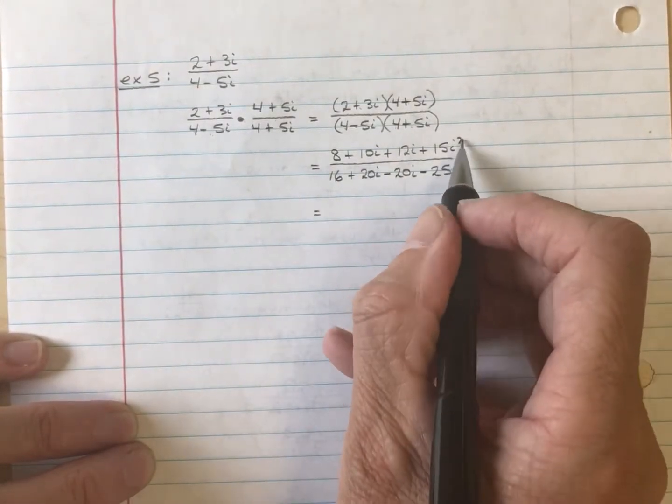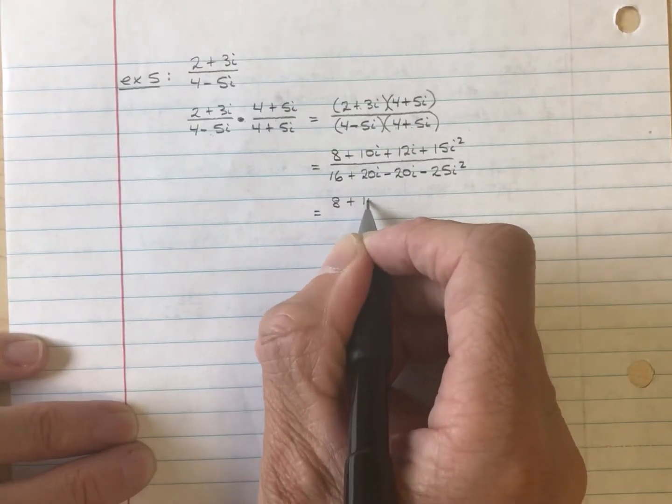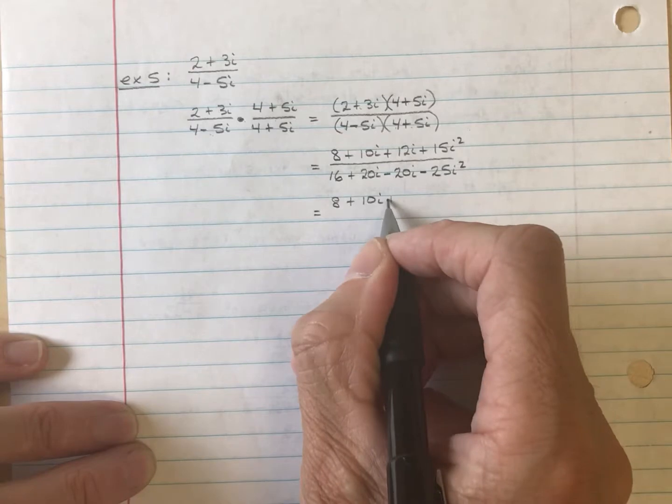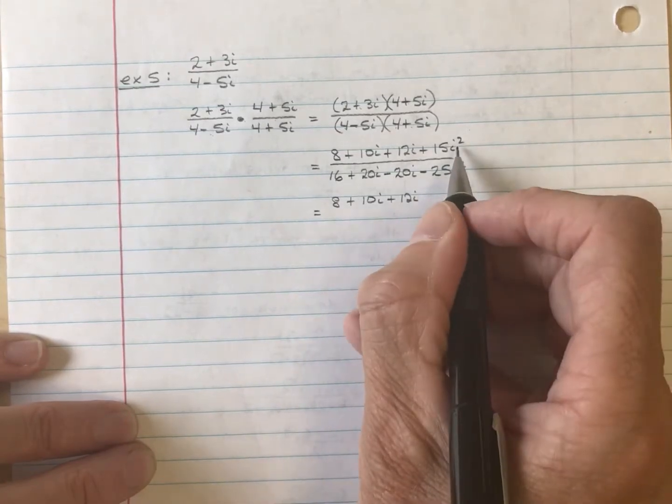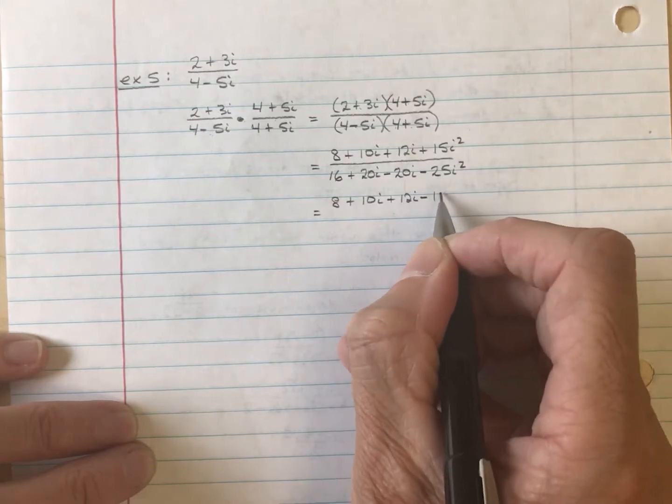Okay, so let's continue. I'm going to take care of this i squared in the numerator. So I have 8 plus 10i plus 12i. i squared is negative 1. Negative 1 times 15 is negative 15.